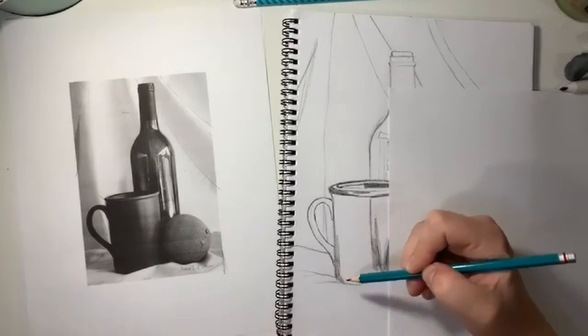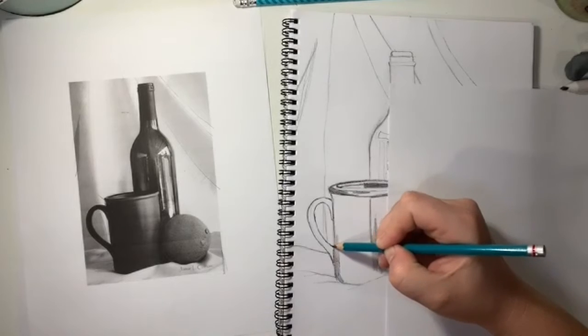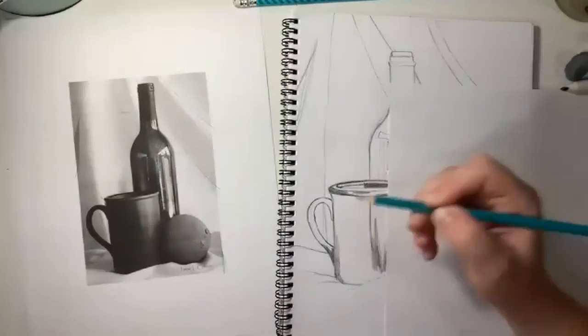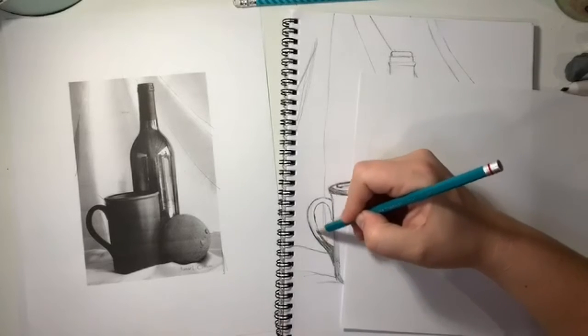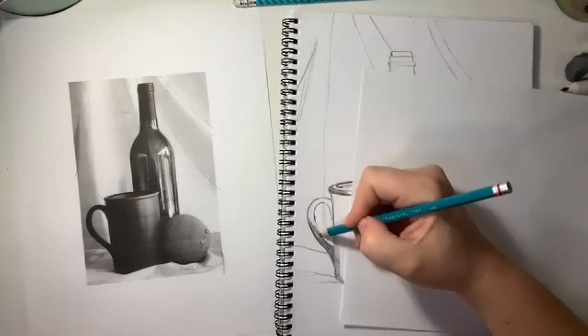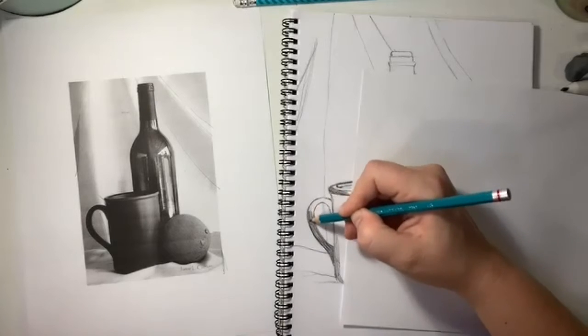So as we're drawing, we still have a chunk of time together. And depending, we'll check in and I'll see how your pace is compared to mine. But if you would like to continue this drawing together next Sunday, we can. We could also work on another still life together and repeat the process.